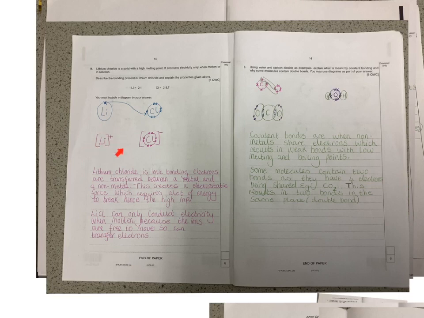Lithium has lost 1, so it's positive. Chlorine has gained 1, so it's negative. Then describe the bonding. Lithium chloride is ionic bonding. Electrons are transferred between a metal and a non-metal. This creates an electrostatic force which requires a lot of energy to break, hence the high melting and boiling point. Lithium chloride can only conduct electricity when molten because the ions are free to move, so they can transfer electrons.